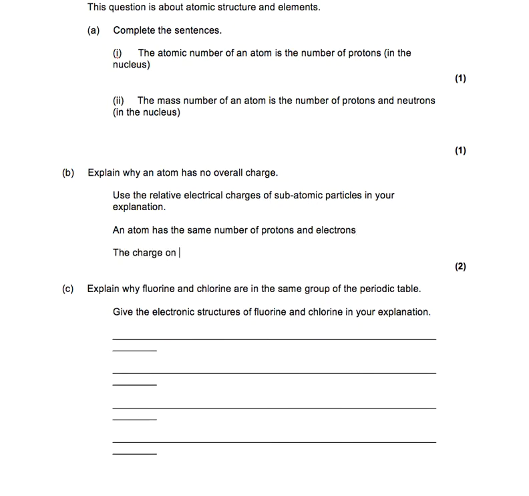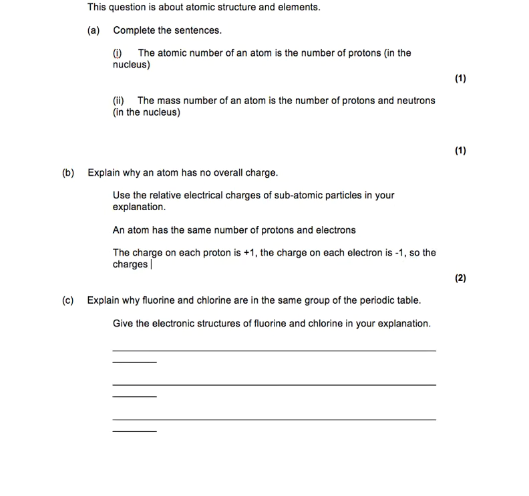The charge on each proton is +1, the charge on each electron is -1, so the charges cancel or balance.